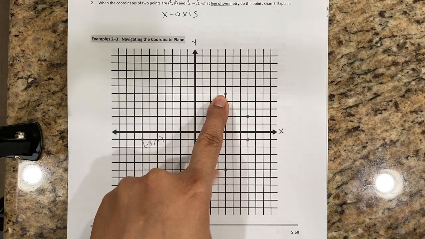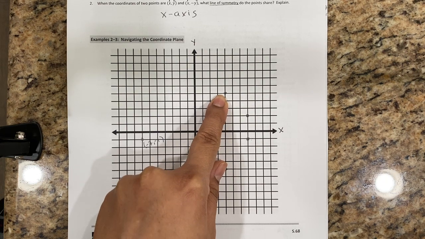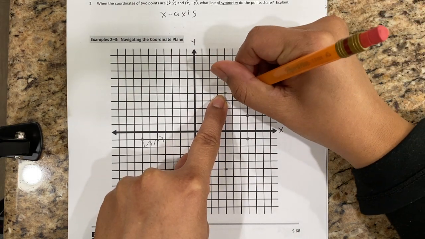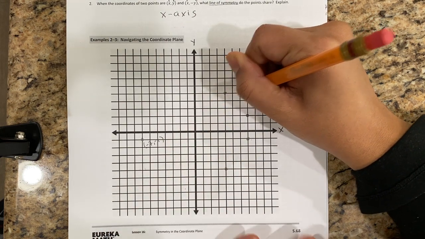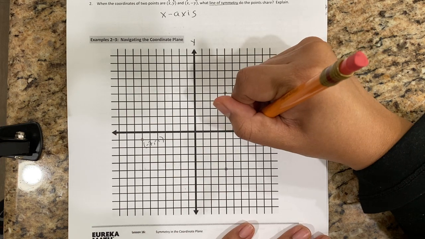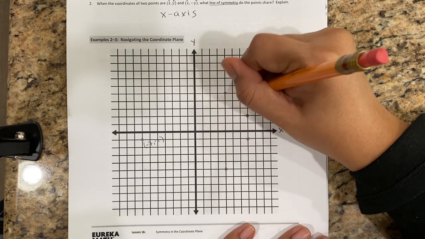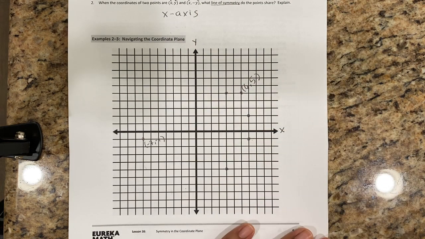And then from here, I would like you to then go to the right 2 units. And now where are you? 1, 2 to the right. What point is this? So I know this was 7, so this is 6. And I went 5 units up. 1, 2, 3, 4, 5. Yeah, so 6, +5.